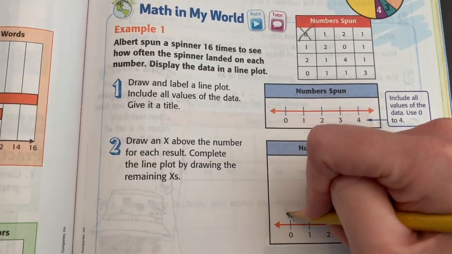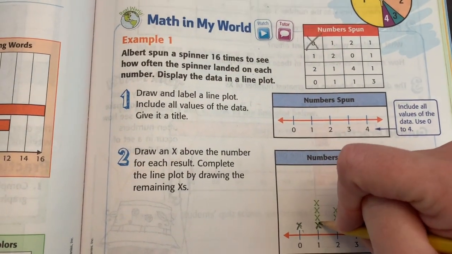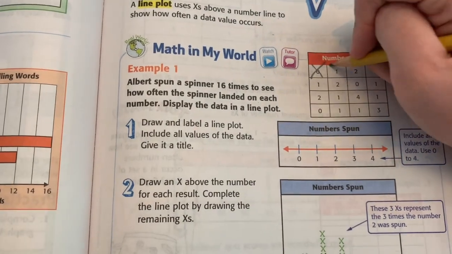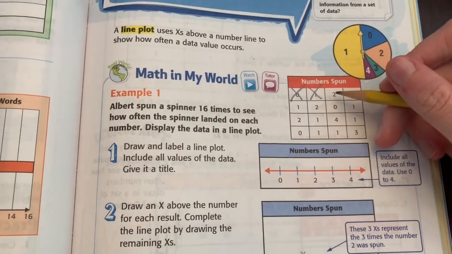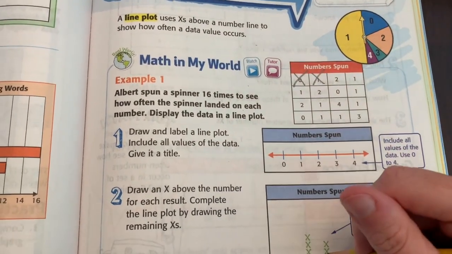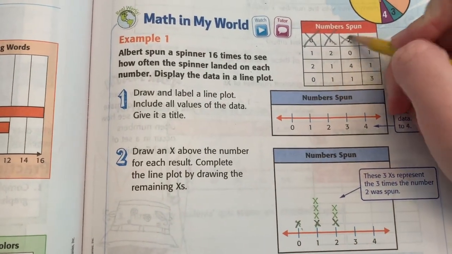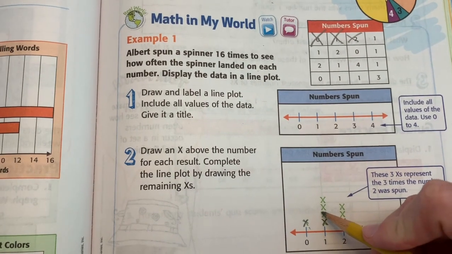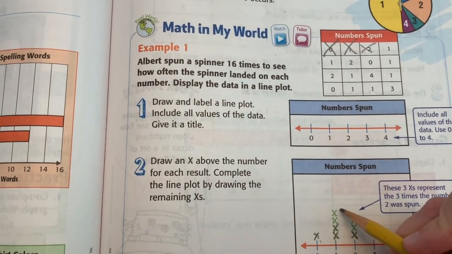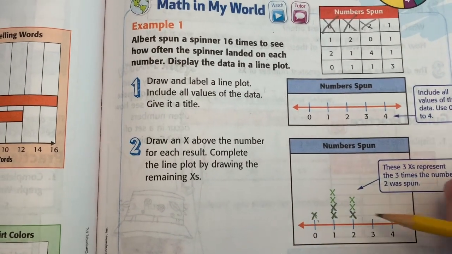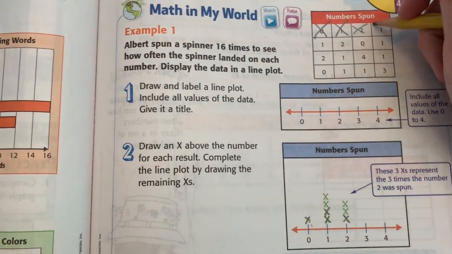So come down here. So there's the 0. Here's the 1. See, I'm just tracing over the green ones they've already done. All right, what was the next number he spun? A 2. So come here. There's a 2. What was the next one? A 1. Put an X above the 1. And notice how they're in a nice straight line. We don't want them to be like all over the place. So I have to mark that one off.